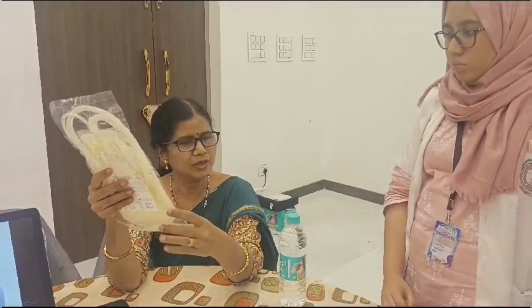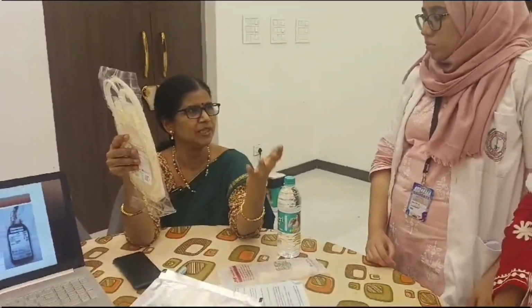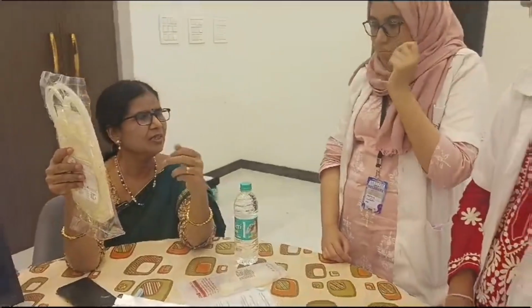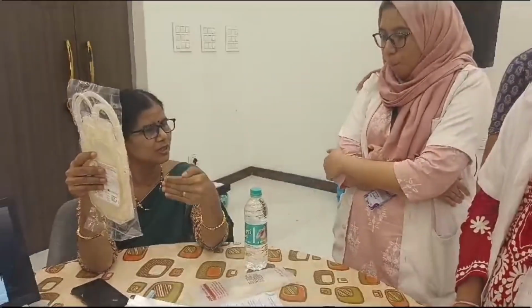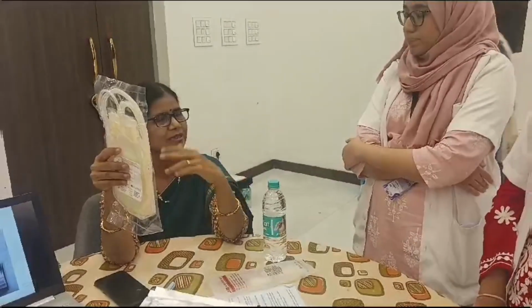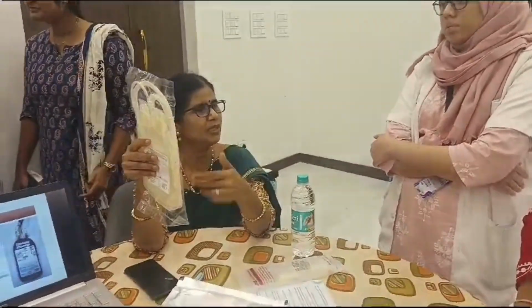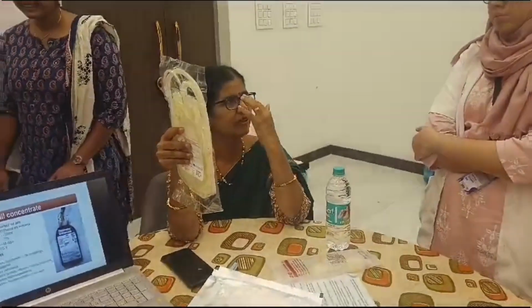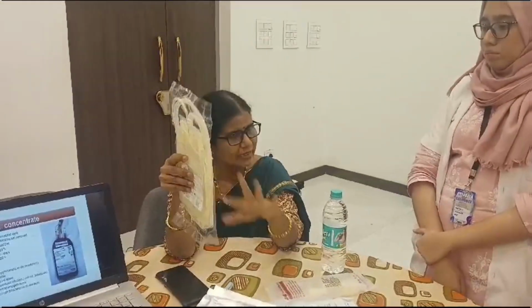On average, we keep enough blood to raise the hemoglobin to around 10 gram percent. We should know the deficit: if she's at 6 grams, we need to reserve at least 4 pints of blood, because one pouch of PRBC will raise hemoglobin by approximately 1 to 1.5 gram. Accordingly, we should keep that many pouches of blood ready.